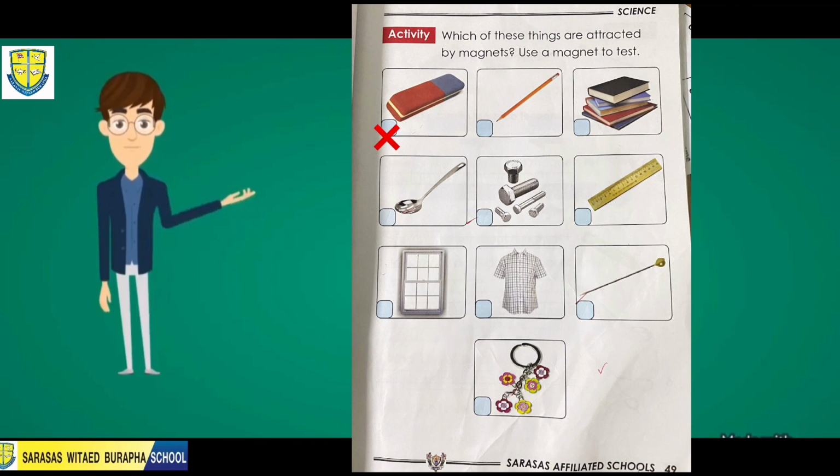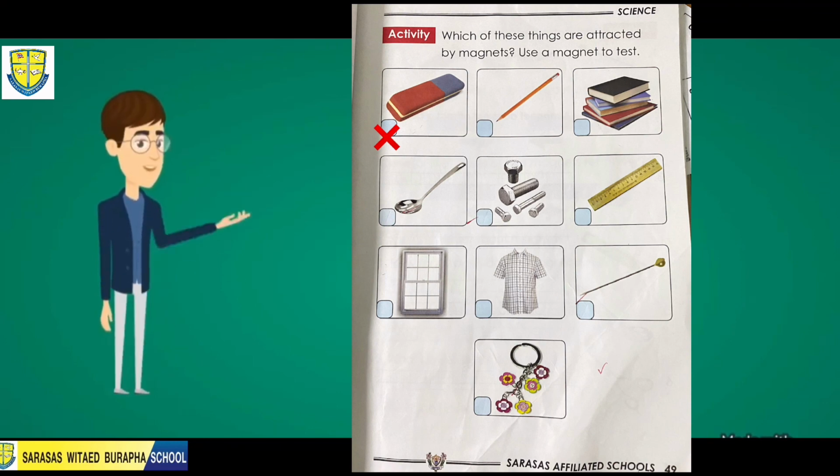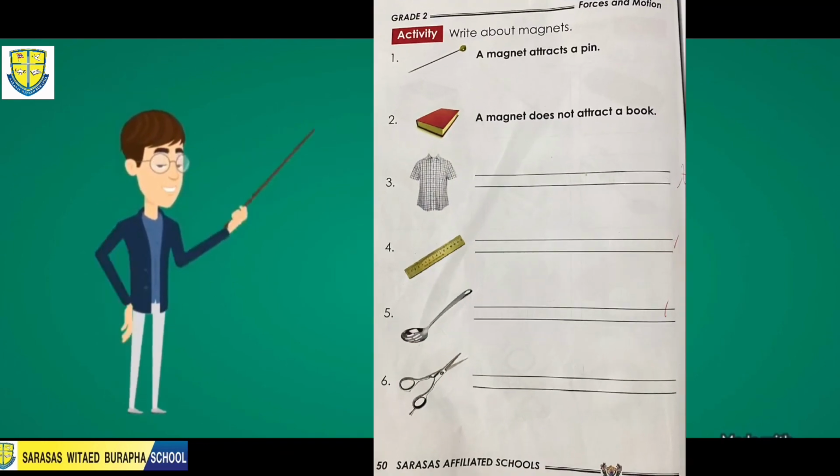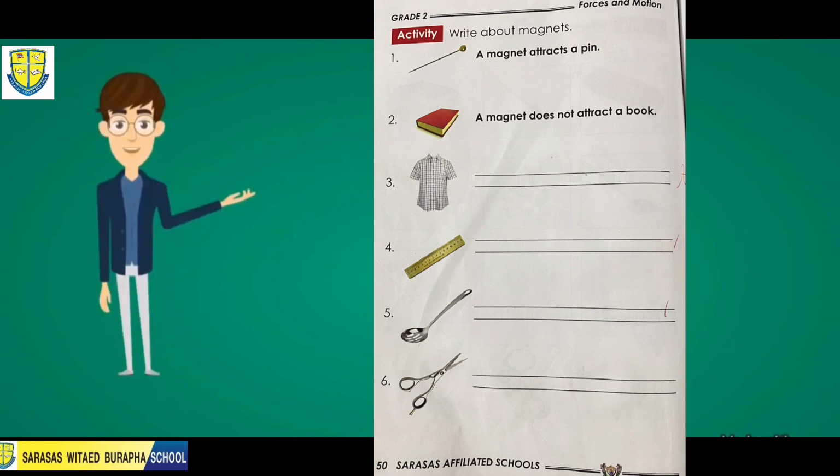For example, the eraser is not attracted to magnet. That's why we need to put a cross on the box of the eraser. Here's your second activity on page 50. Write about magnets. Just like example number 1, a magnet attracts a pin.